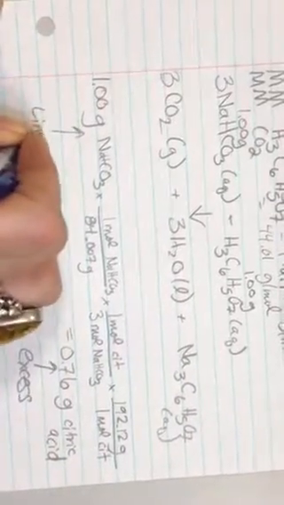So what that really means is I didn't use it all. If I didn't use it all, that's going to be my excess reactant. Therefore this would be my limiting reactant, so this is what's going to actually drive the whole equation.